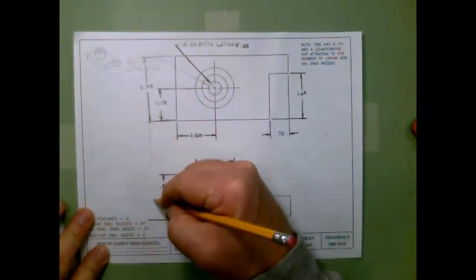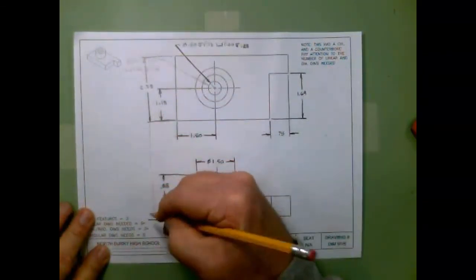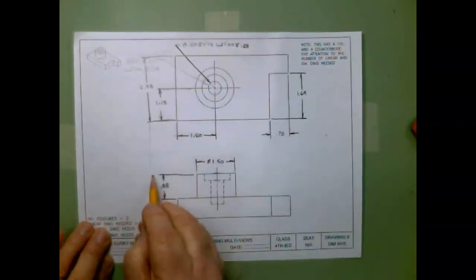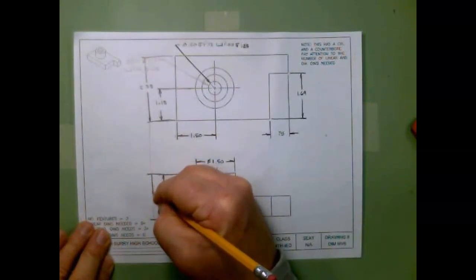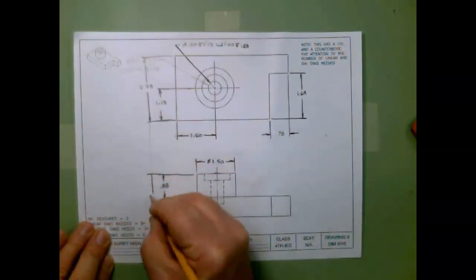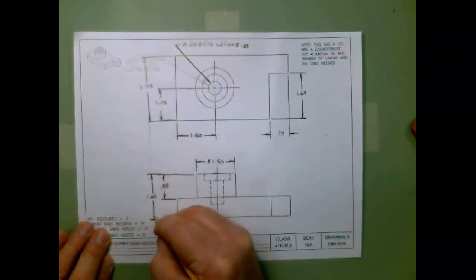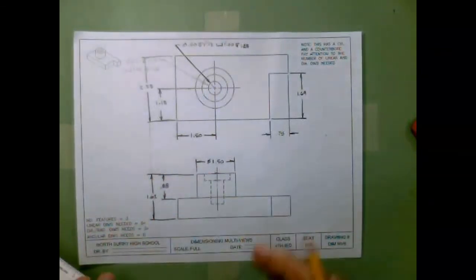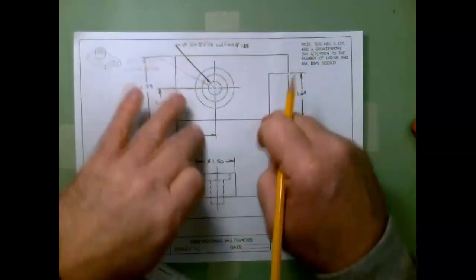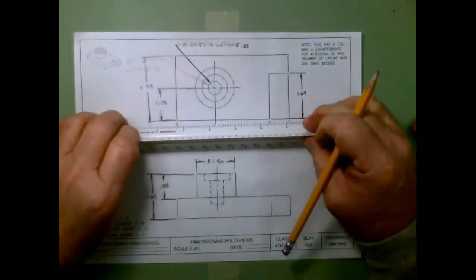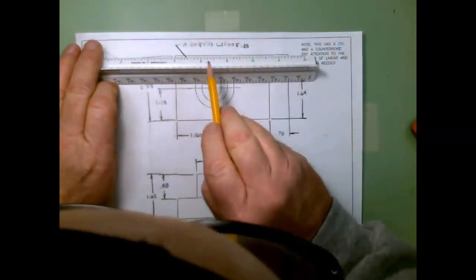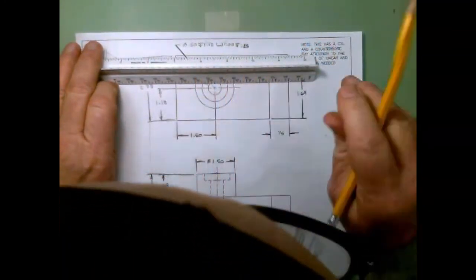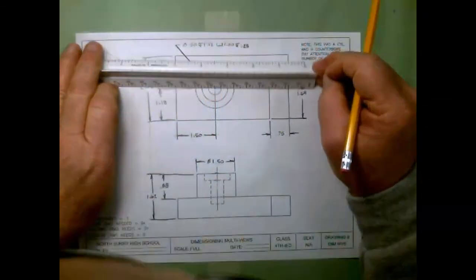Again, push it down and get it in line somewhere close. Now then, overall width of the object, either place. I've already got lines drawn here, so I think I'm going to do it here. 1, 2, 3, 4, and 3/8.